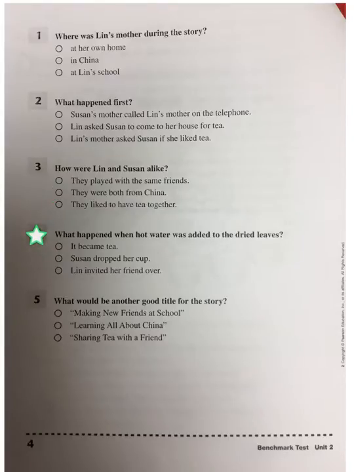Number 4. What happened when hot water was added to the dried leaves? It became tea. Susan dropped her cup. Lynn invited her friend over. Number 5. What would be another good title for the story? Making new friends at school, learning all about China, sharing tea with a friend. Okay, there's 3 more questions if you flip the page to number 5. And then we have 1 writing that I will help you with.